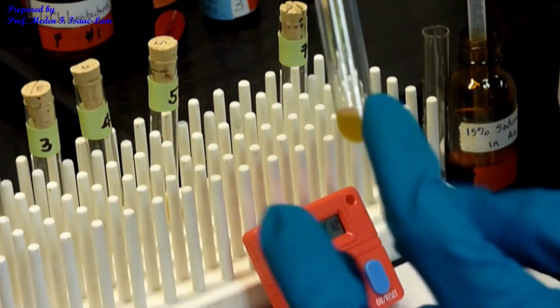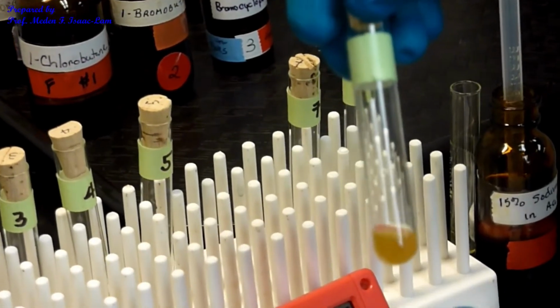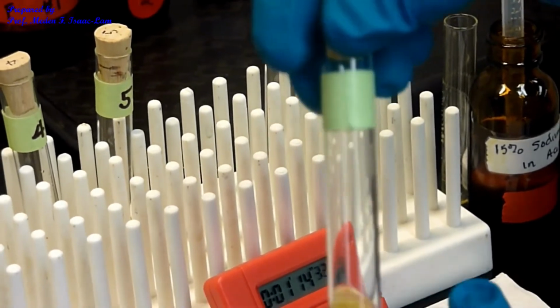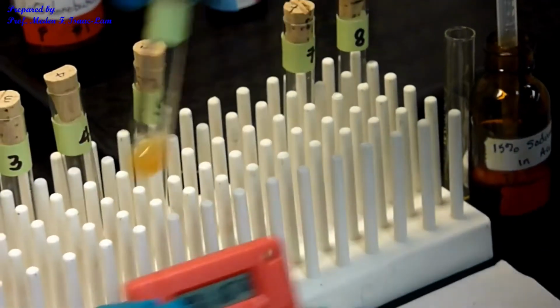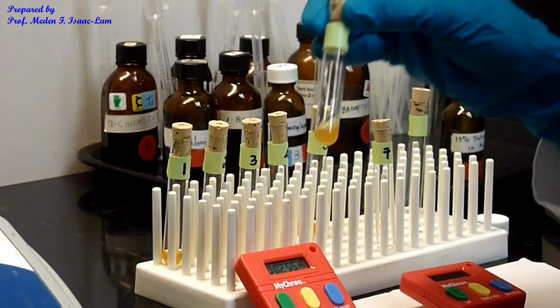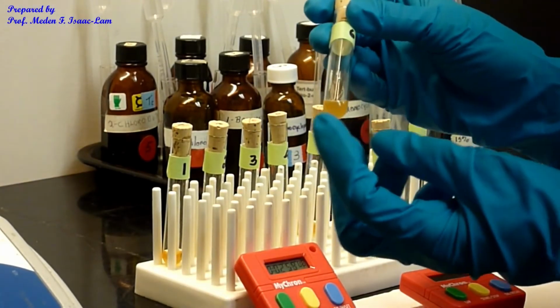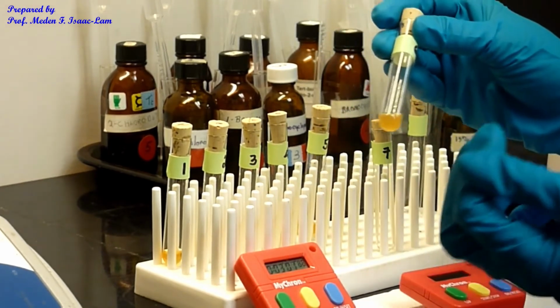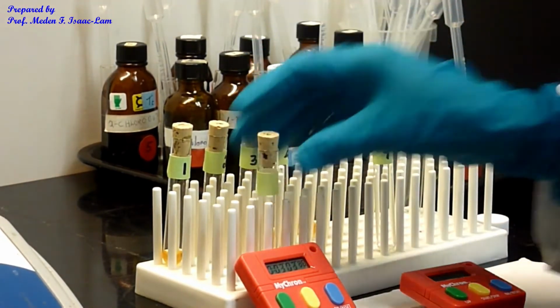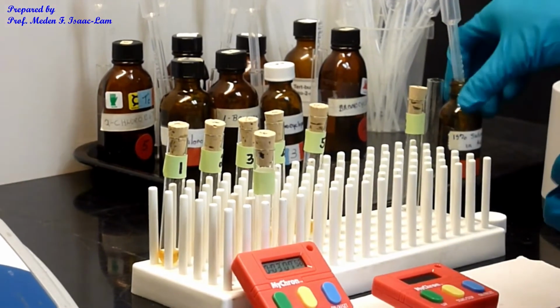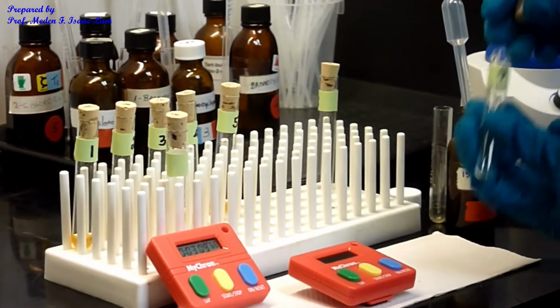So I see actually on the side, but not a lot. So it's around 1 minute 12 seconds, but let's leave it here. Okay, so this is number 6. I see a little bit here, precipitation is about 3 minutes, right? And then I'm gonna do now number 7. So again, the same idea.